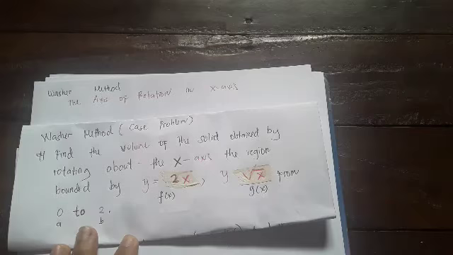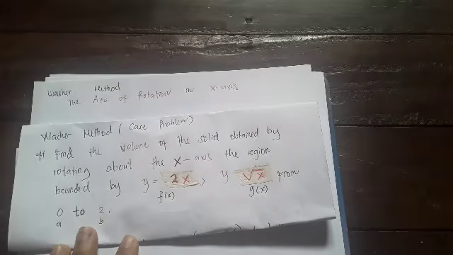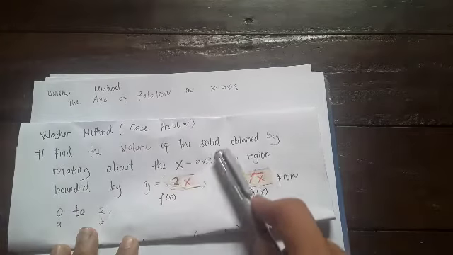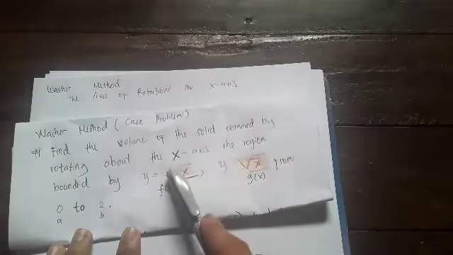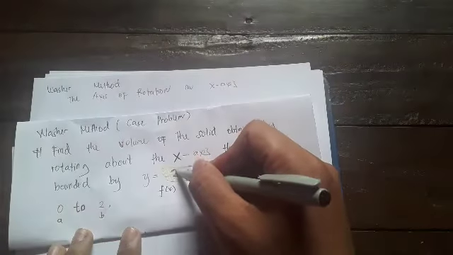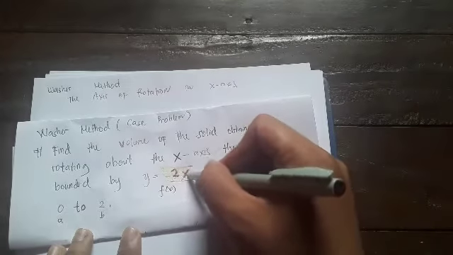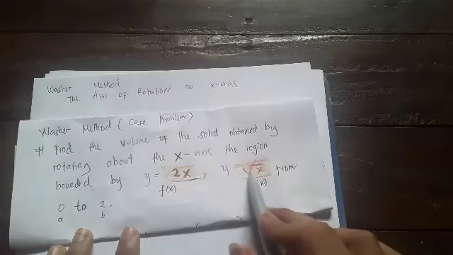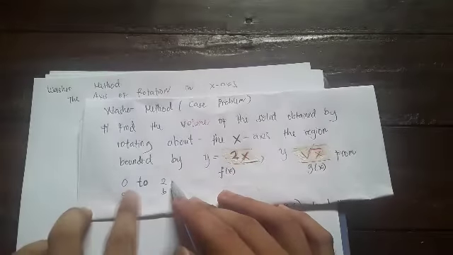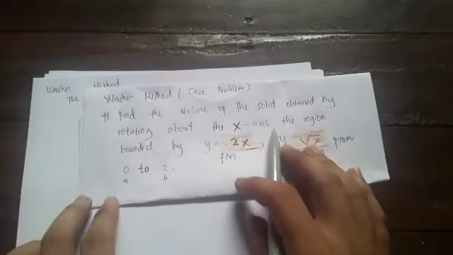I have here the case problem. Find the volume of the solid obtained by rotating about the x-axis. We already have the formula for rotation along the x-axis. The region is bounded by y equals 2x, I emphasize this one, 2x, and then we have the second y that represents the value of g of x, which is the square root of x, from 0 to 2. This 0 to 2 represents the limits of integration.